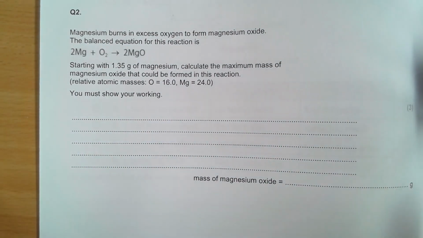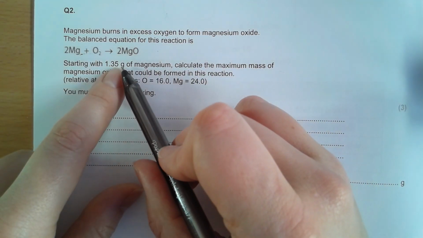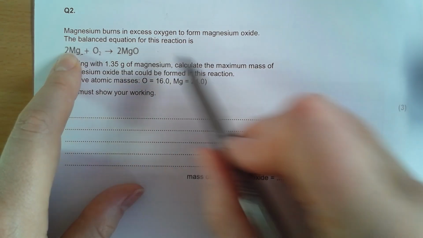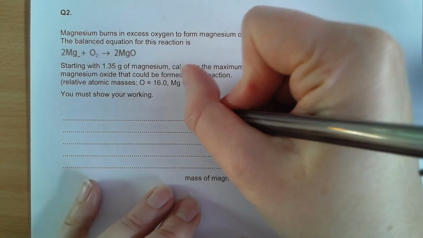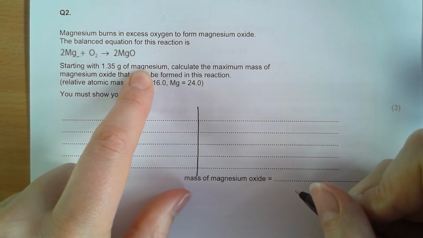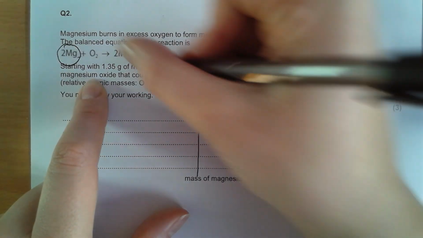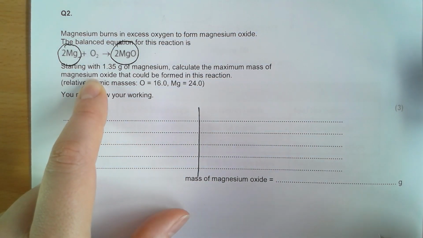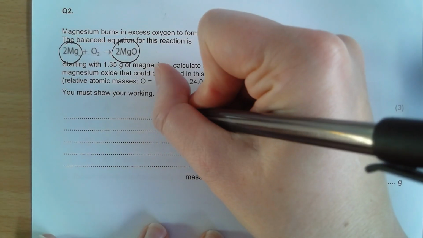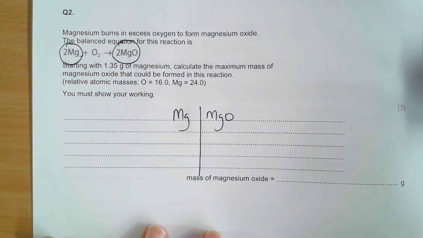Okay, the next one, I know it's the same story because again they've given me a balanced equation and they've given me info about one thing and they're asking me about another. So that's when I'm going to draw my table. So what have they given me info about? 1.35 grams of magnesium, Mg by itself, that's magnesium. They want you to calculate the mass of magnesium oxide. They want me to calculate this one. So these two are the ones that are important. So magnesium and magnesium oxide go into my table, doesn't matter what order.